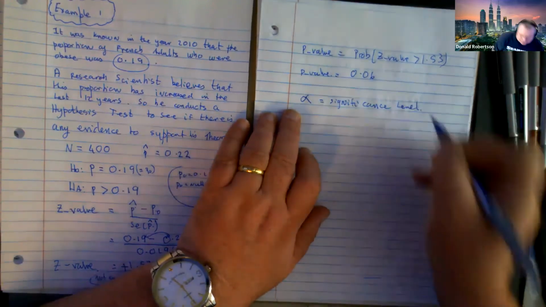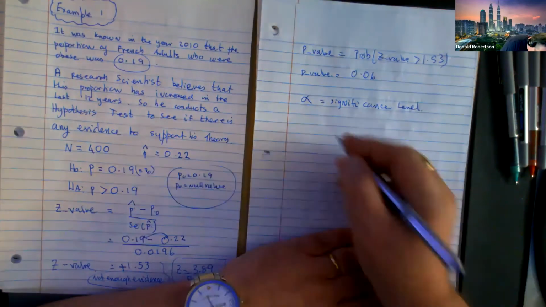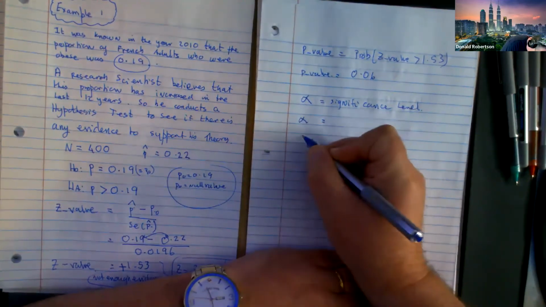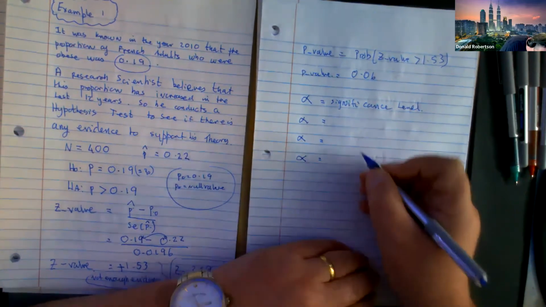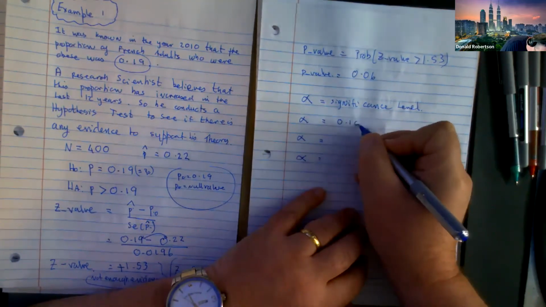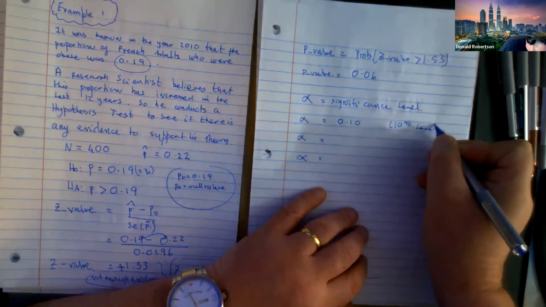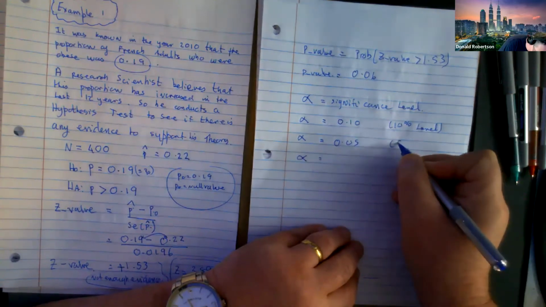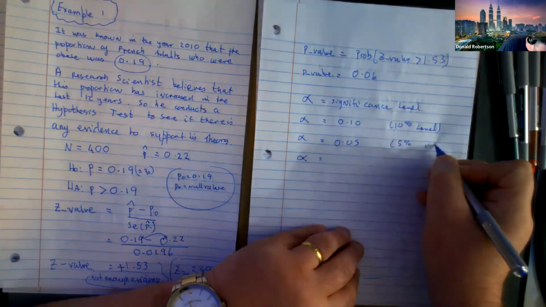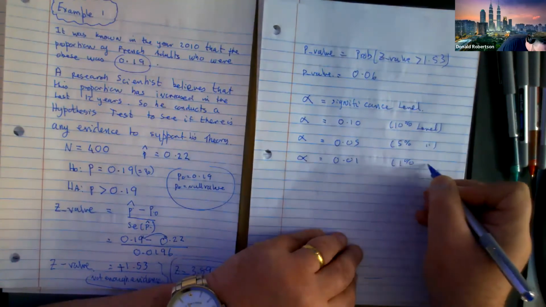Every hypothesis test has a significance level attached to it. There are 3 significance levels that are typically chosen. That's the 10% level. That's a 5% level. And there is a 1% level.